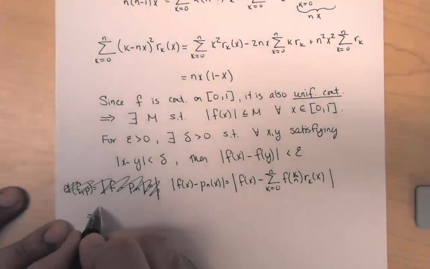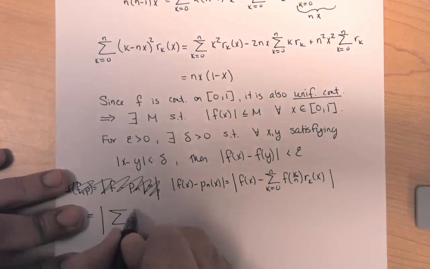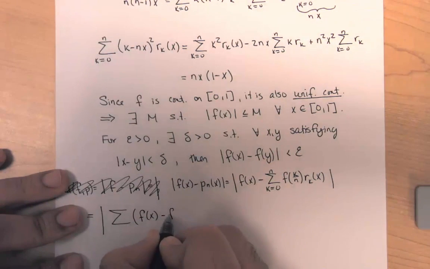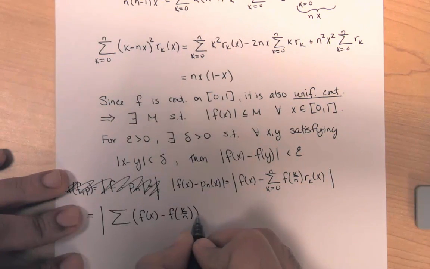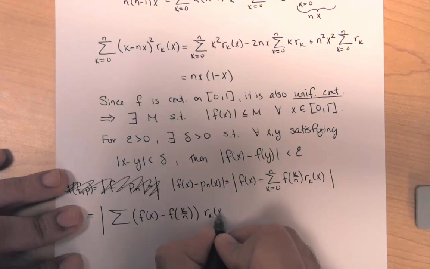Well, that equals the sum from k equals 0 to n of the difference between f of x and f of k over n, times rk of x.